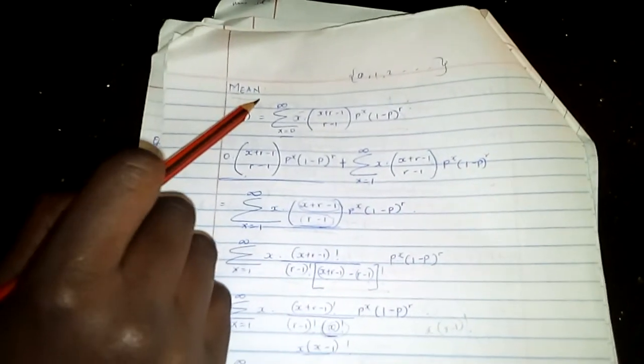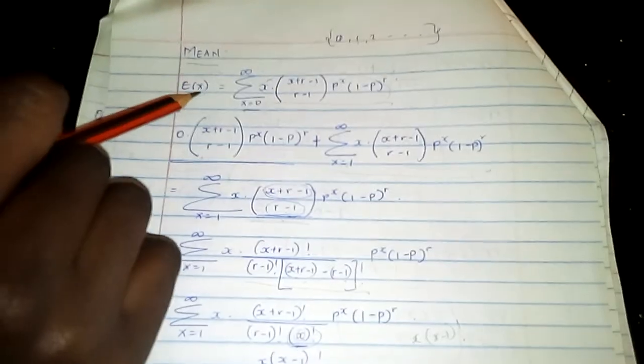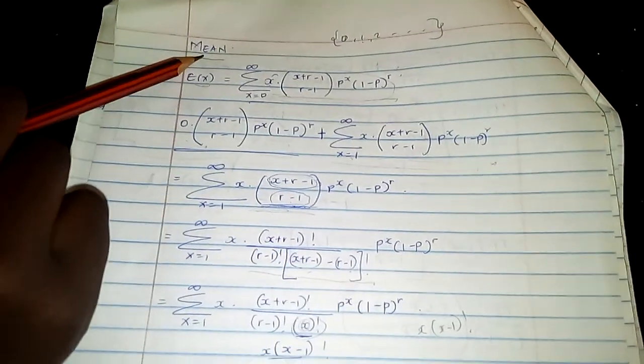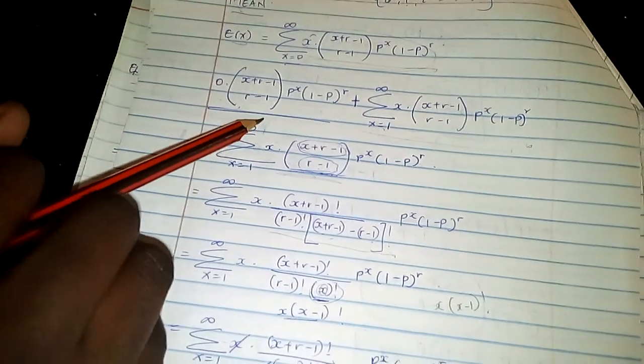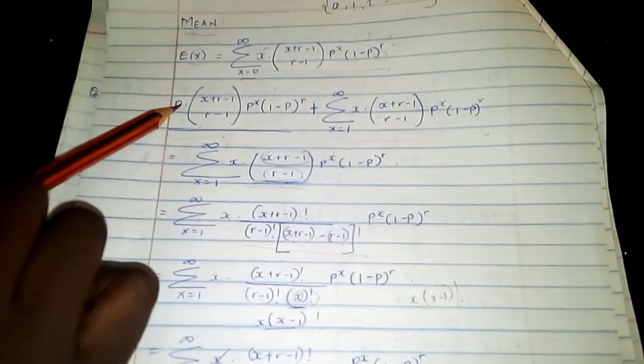Finding the mean of a negative binomial. When you're finding the mean, you have E of X equal to the sum of x multiplied by the PDF of the negative binomial. At this step you multiply by x. Okay, when x is 0, you get this.